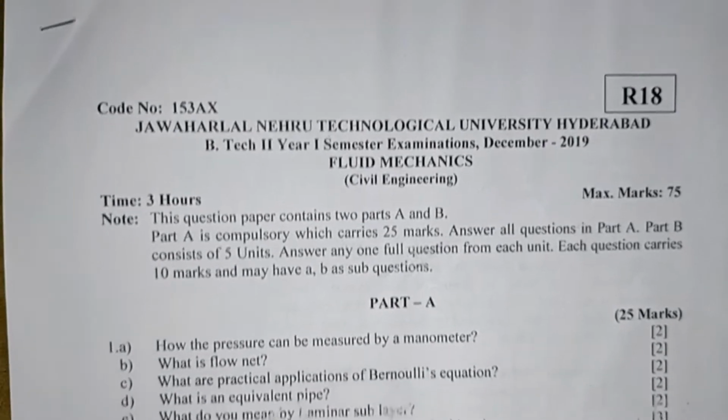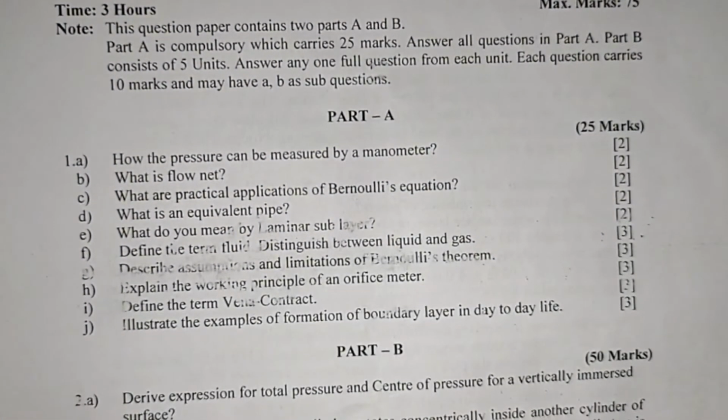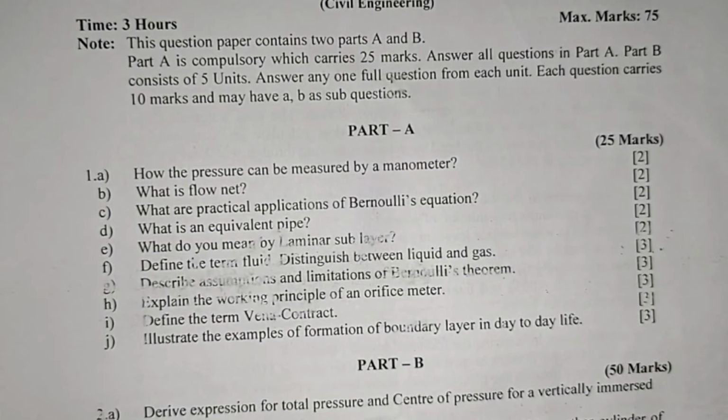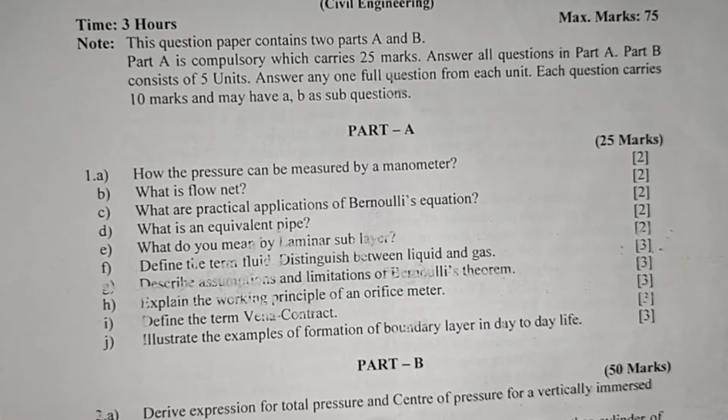So actually there is part A and part B for this R18. But for this upcoming semester exam, you are supposed to have only a single format, no part A and no part B. You are going to get 8 questions. From these 8 questions you are supposed to write any 5 of your own choice, right?